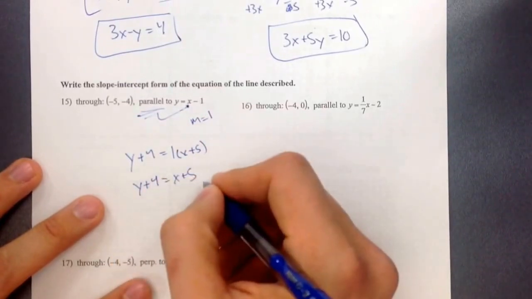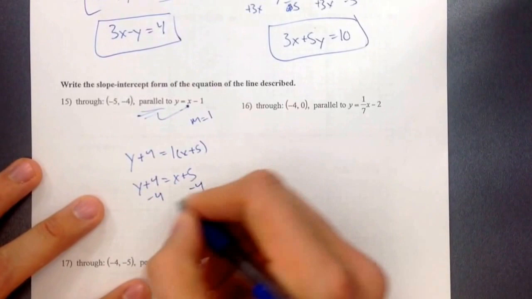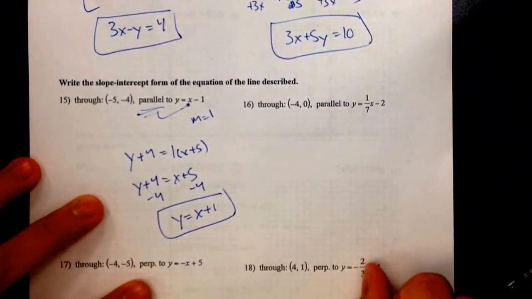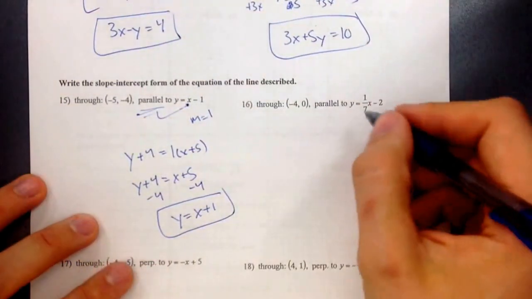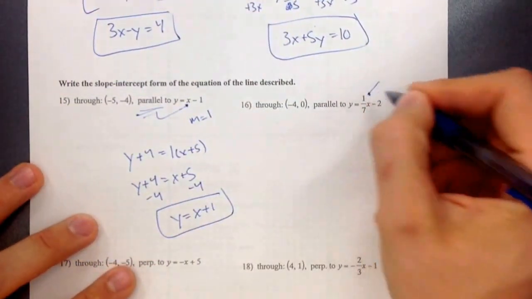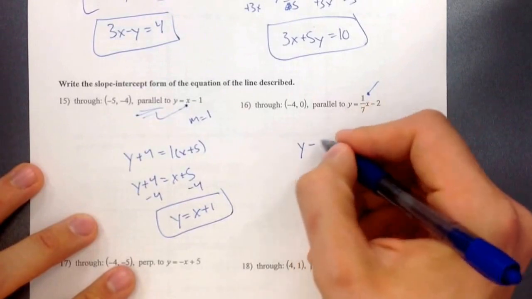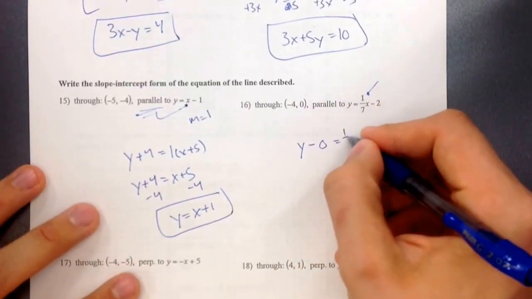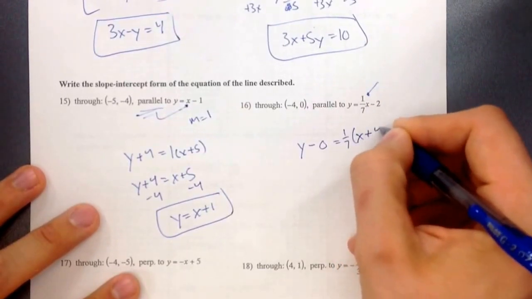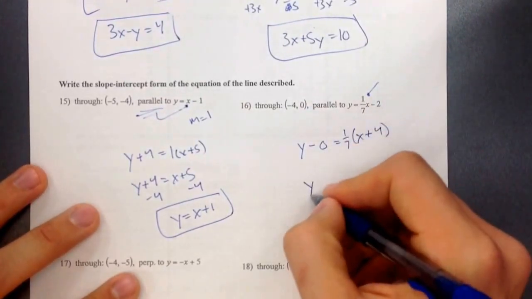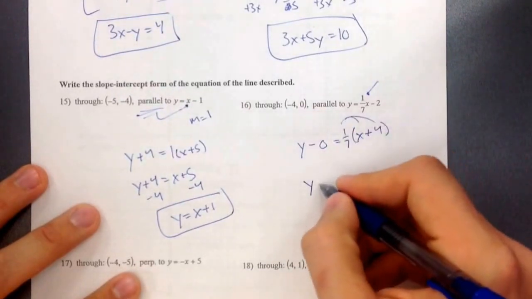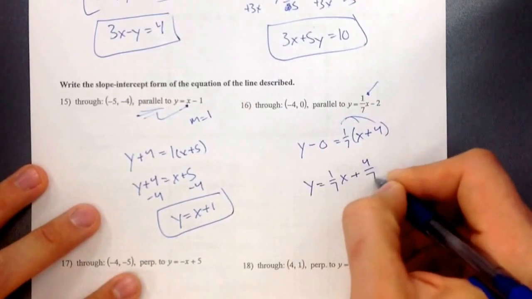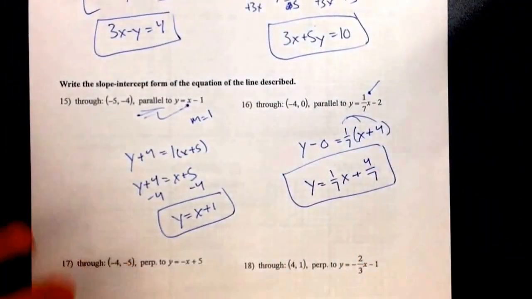Pull the 4. Oh, slope-intercept form. So we're just solving for y here. Y is equal to x plus 1. Done. We'll do one more. So again, want to be parallel. It's going to have the same slope. I'll get y minus 0 is equal to 1 over 7 x minus negative 4. This is going to clear. Distribute that 1/7, 1 over 7x plus 4 over 7. All done. Cut the video here.